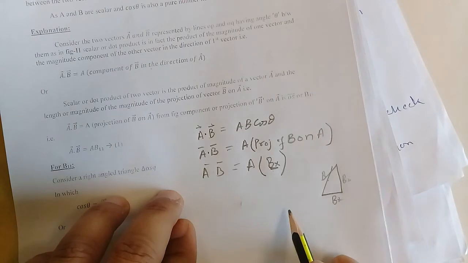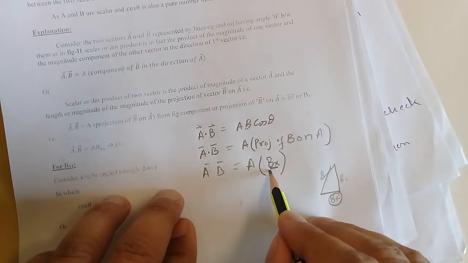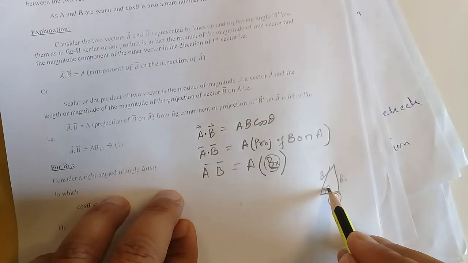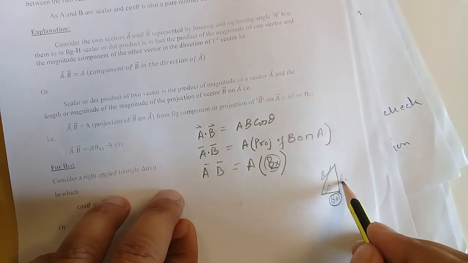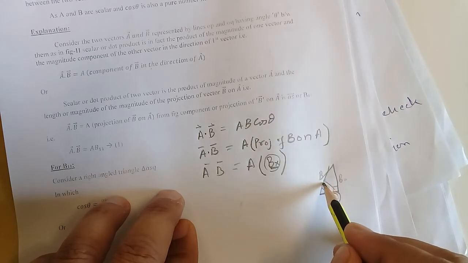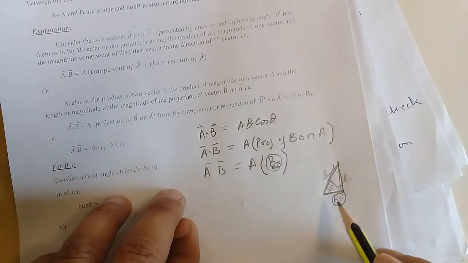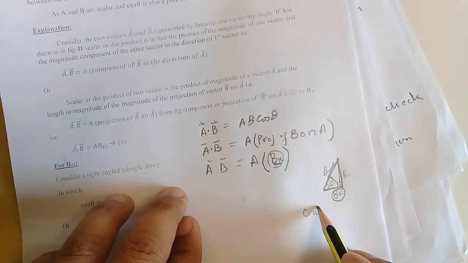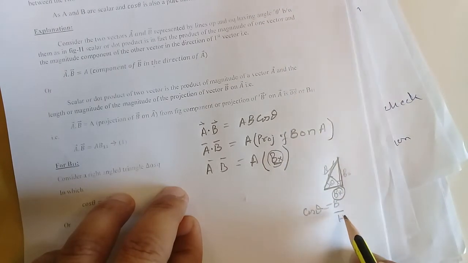Now, from this theta, we want to find Bx. So this is theta. This is the side which is perpendicular, in front of the angle, and the side in front of the 90 degree angle is the hypotenuse, and the remaining one is the base. So we write cos theta is equal to base divided by hypotenuse. Which is the base?